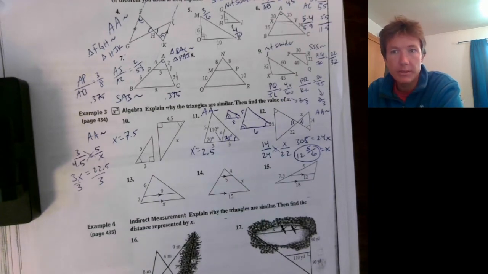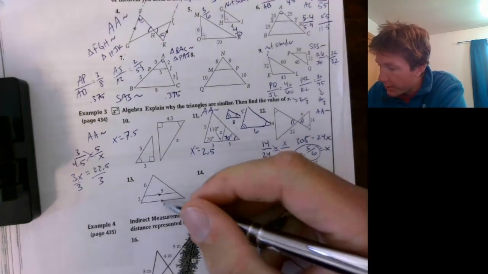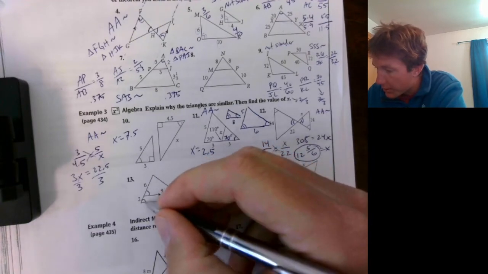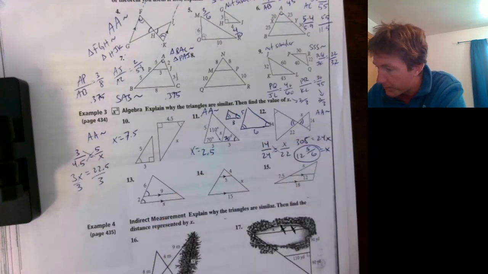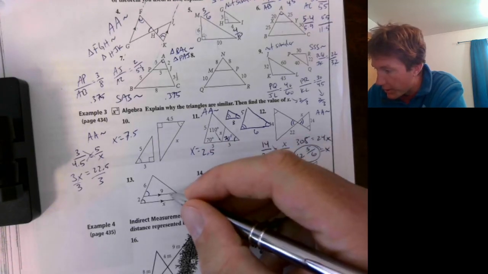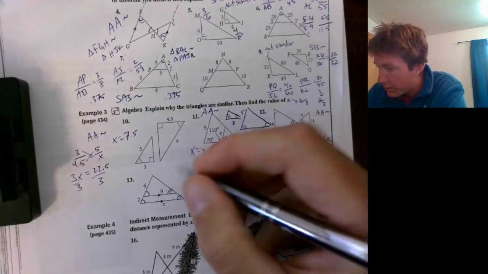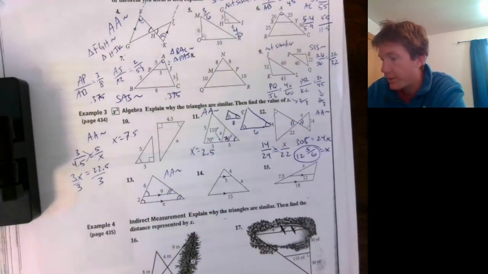They really like these triangles within triangles, don't they? Okay, so let's check it out. These are parallel sides. That means that these are corresponding, so these angles are the same. And that means that these are also the same. These are corresponding. So again, I have angle-angle similarity.